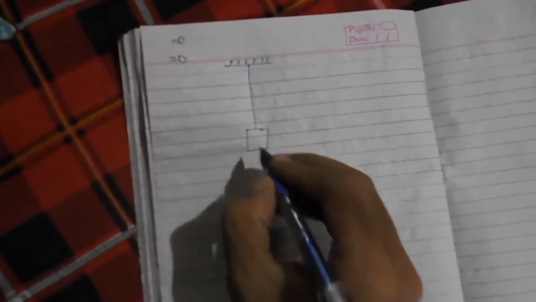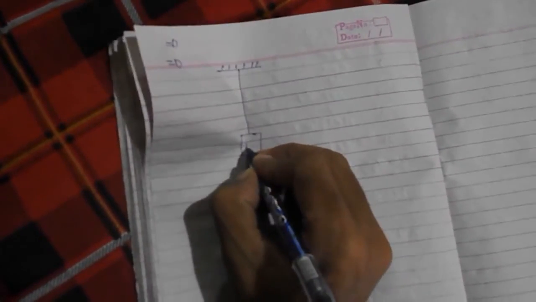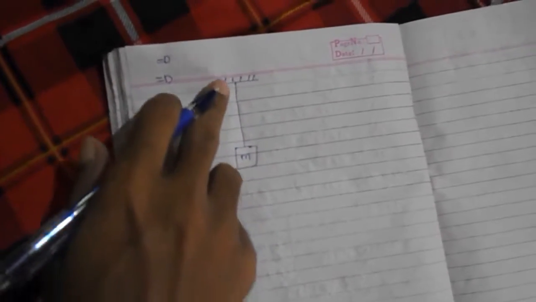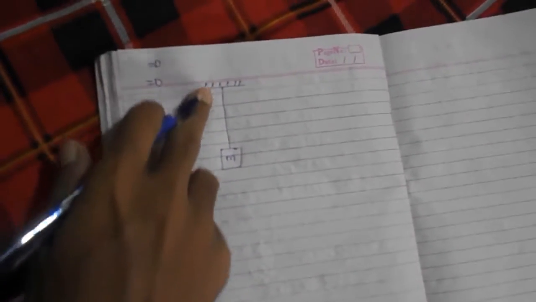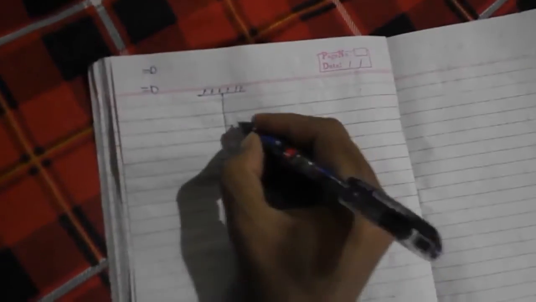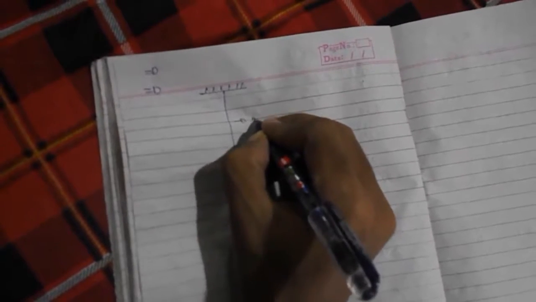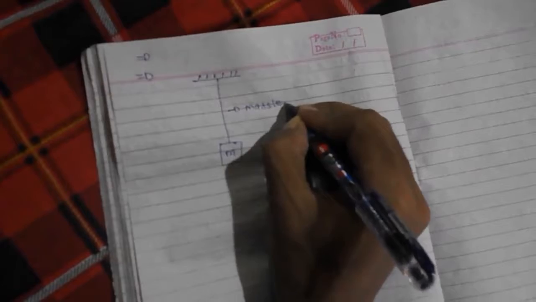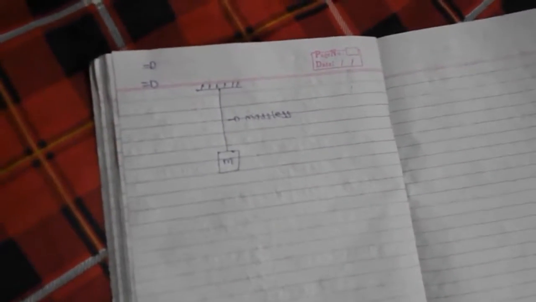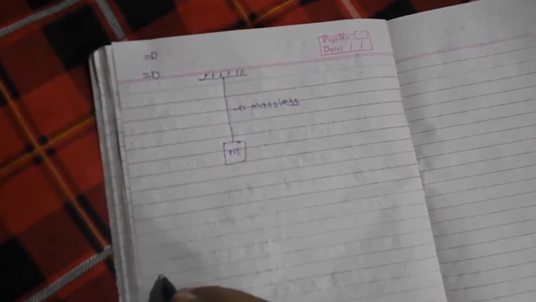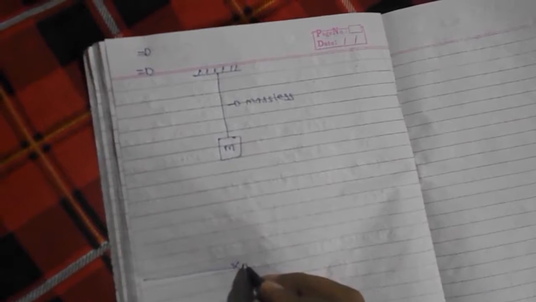This mass is m. It is hanging from this string. Right now I am not going to tell how this string is. Let me suppose this string is massless.